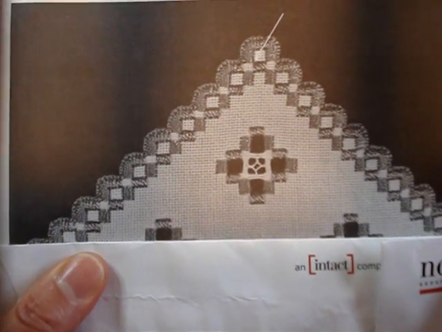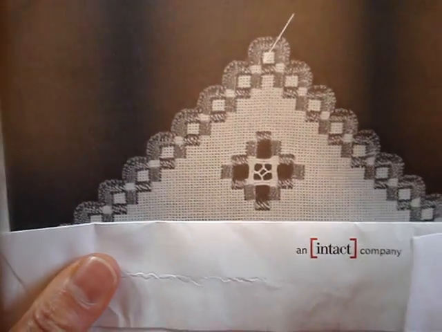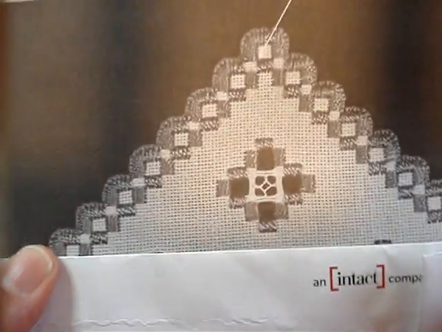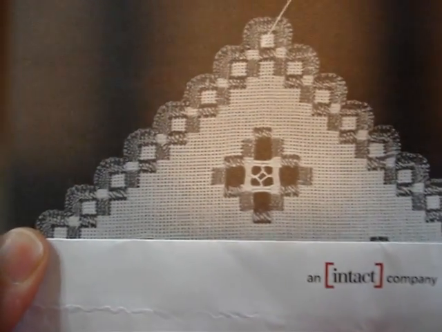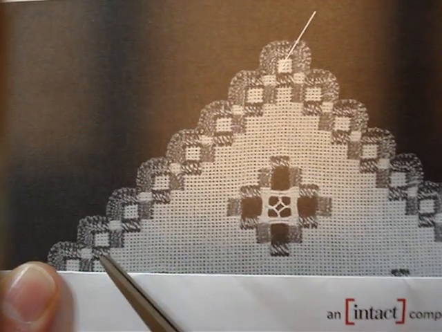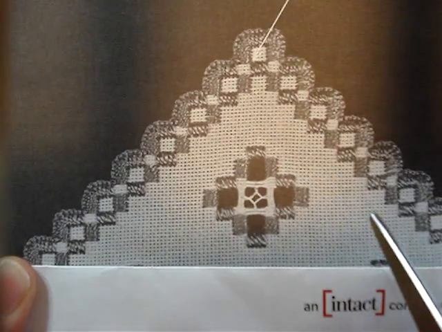It makes a nice little doily, but it does give you good experience in doing some very basic stitches. In this book specifically, she's not got any pattern whatsoever. She's only got the pictures.